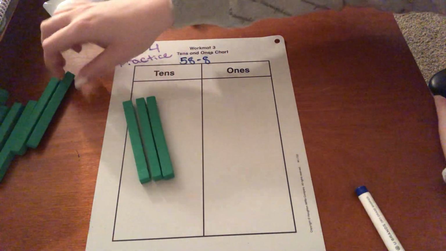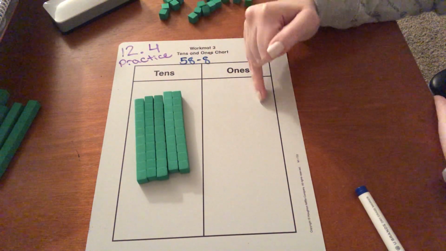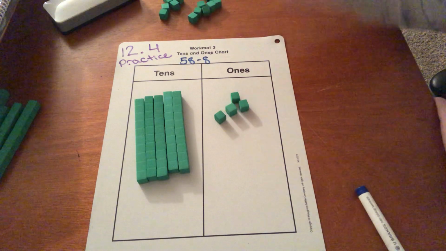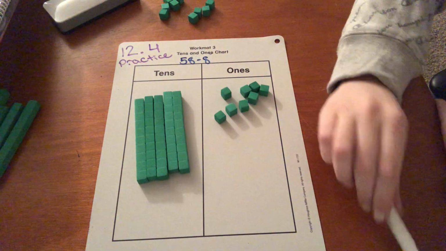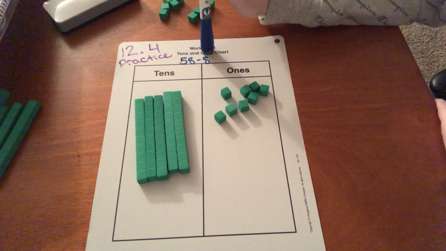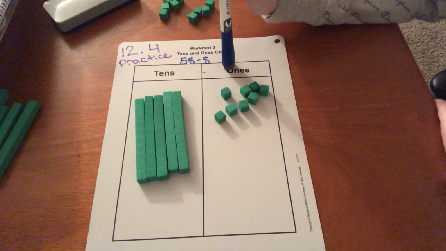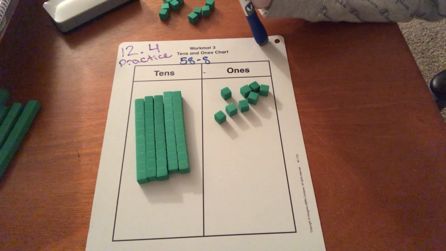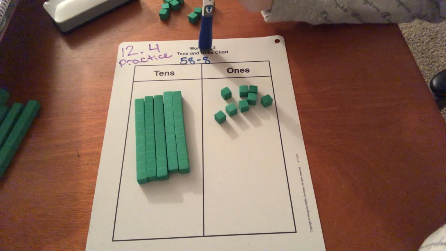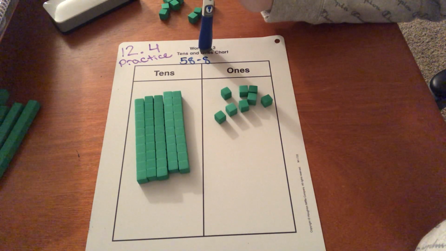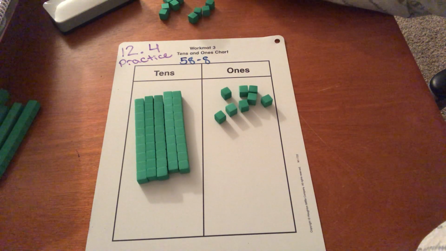2 10s, 3 10s, 4 10s, 5. And now we need to put 8 ones in the ones column. 1, 2, 3, 4, 5, 6, 7, 8. Cool. Now we have to decide whether or not we need to regroup here. Okay? I have 8 in the one spot and I need to subtract 8. Do I have to regroup here? No, I don't. It's actually kind of cool what's about to happen.